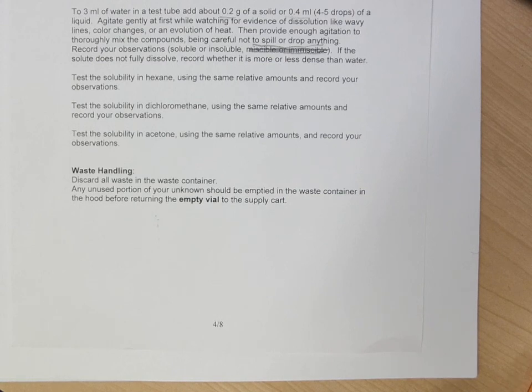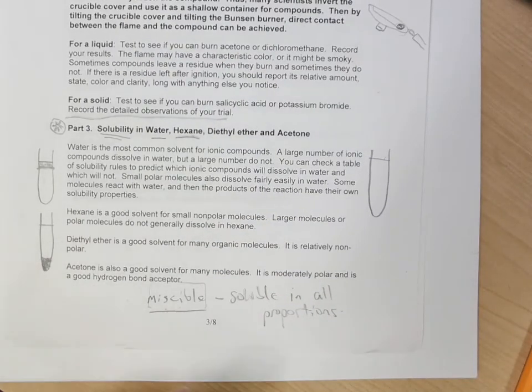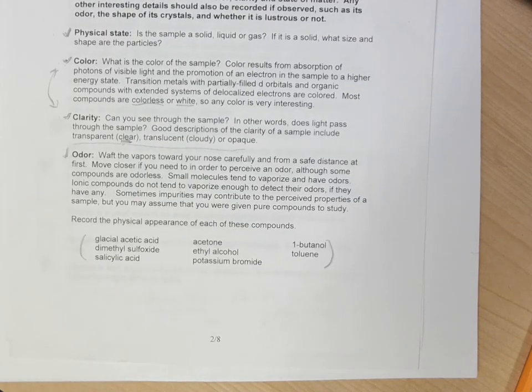So I wish you guys could do this in person, but you will hopefully learn the importance of this and learn some of the characteristics of some of the molecules as I tell you about them in future videos.